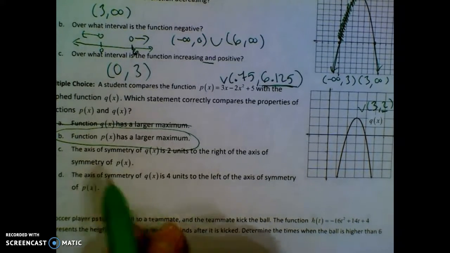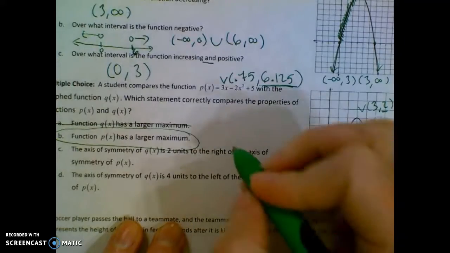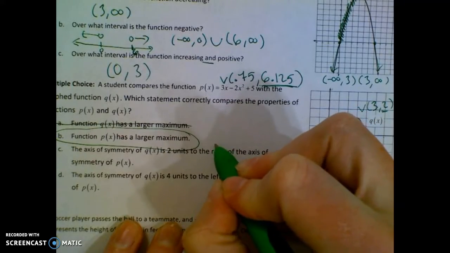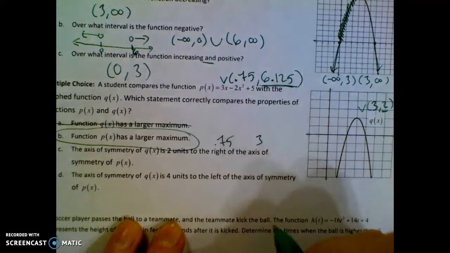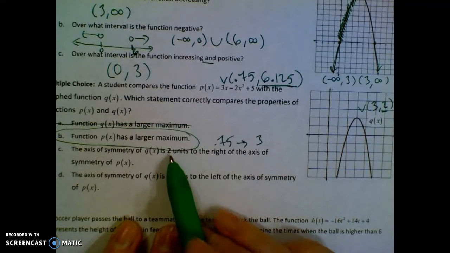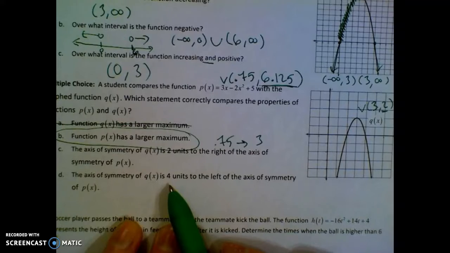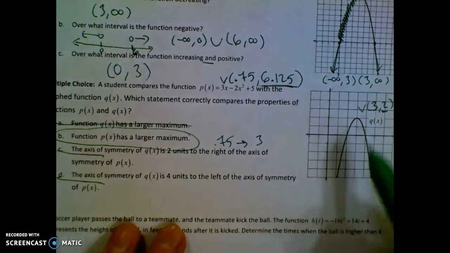The AOS for Q is 2 units to the right. Well, the AOS for P is 0.75, and the AOS for Q is 3. Well, 0.75 and 3 are not 2 units apart. They're also not 4 units apart. So neither of those work. They're actually 2.25 units away. Neither of those work, but we already found the correct answer right off the bat, just by comparing the maximums.